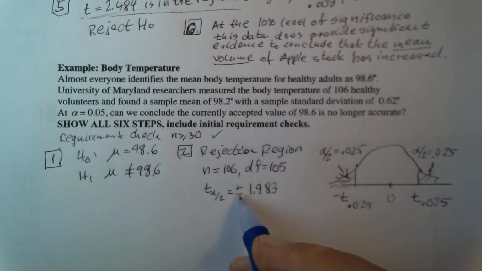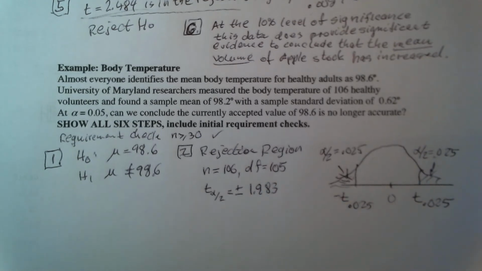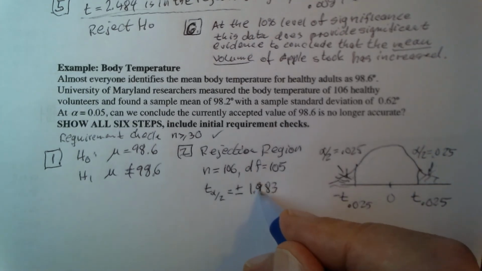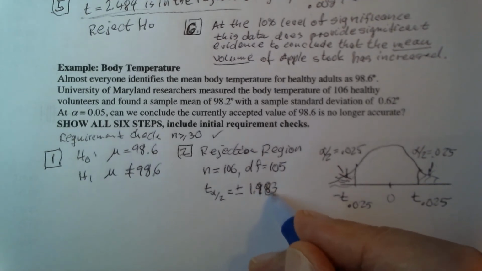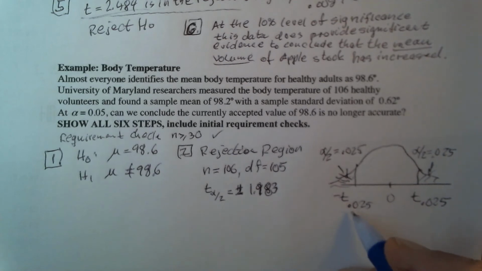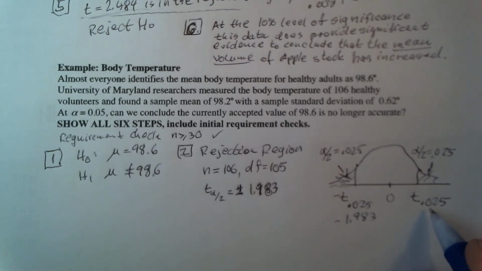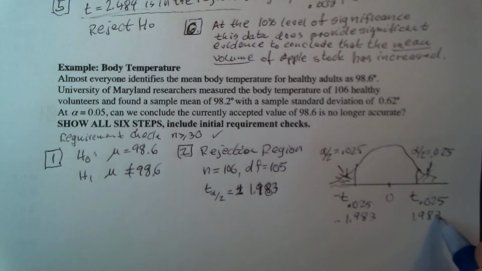And when we look it up on the table for n equals 105, well, we don't really have 105, but it's a little bit over 100, so that turns out to be 1.983. And since it's two-tailed, it is plus or minus. So this is minus 1.983. And this would be the positive of 1.983.